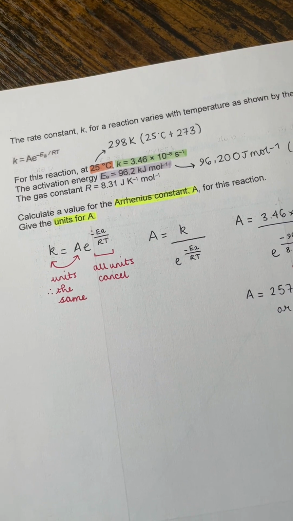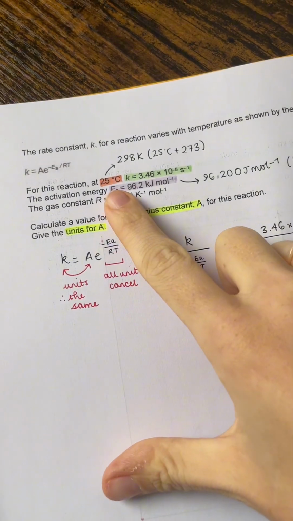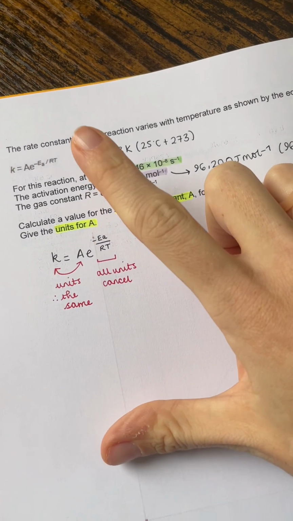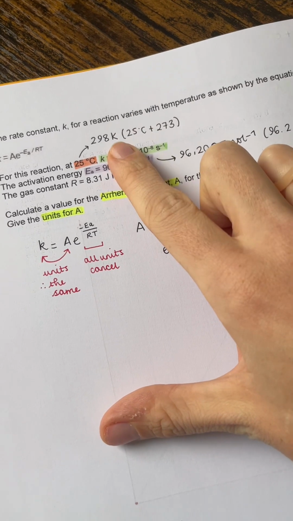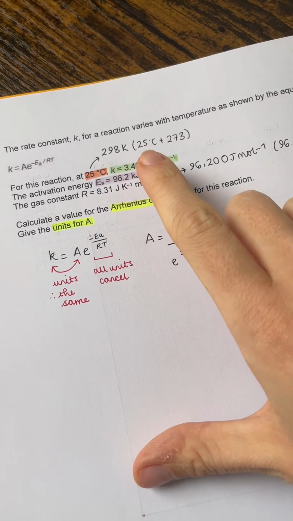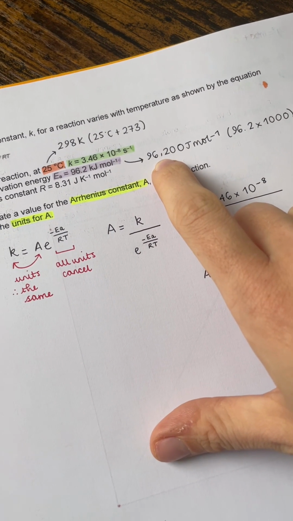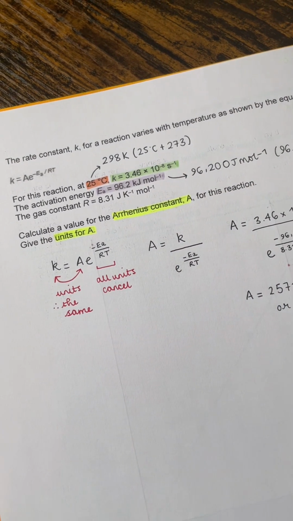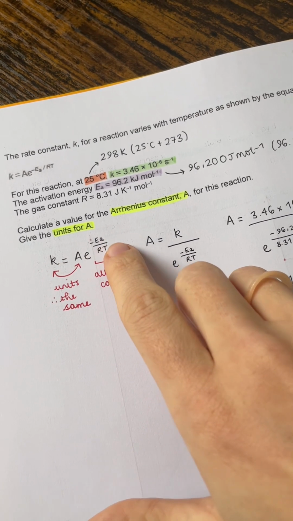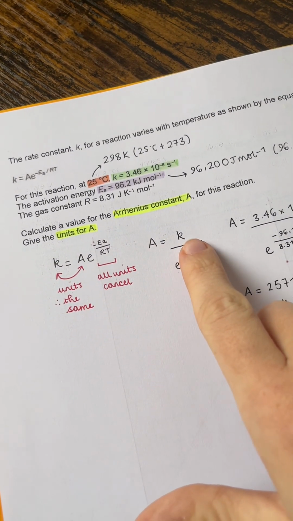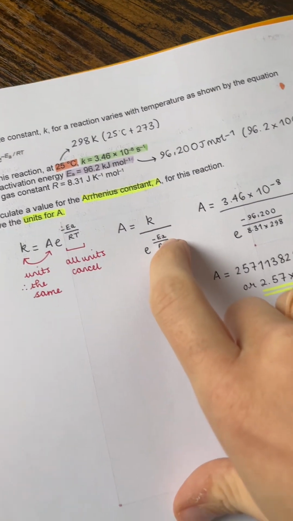Okay, so the first thing that I always do with calculations, which you'll know if you've watched these videos before, is I always do my unit conversions before I dive into the main body of the question. So I've converted my temperature from degrees C into Kelvin by adding 273 to get 298 K. And then my activation energy needs to be in joules per mole, so I need to multiply 96.2 by 1,000 to get 96,200. Then, to get a value for the Arrhenius constant, I'm going to need to rearrange the K equals A e to the power of minus EA over RT. So A is going to be equal to the rate constant K divided by e to the power of all of this. And then I've subbed my numbers in.